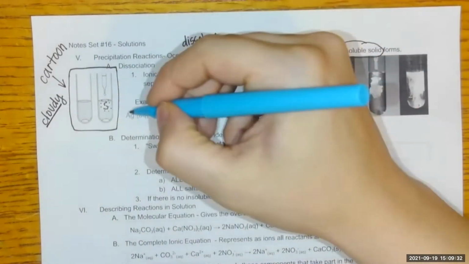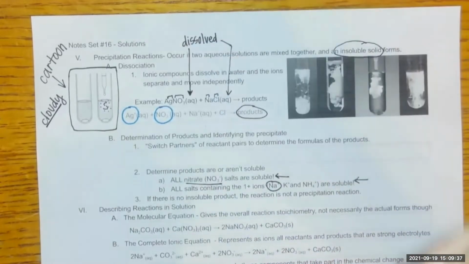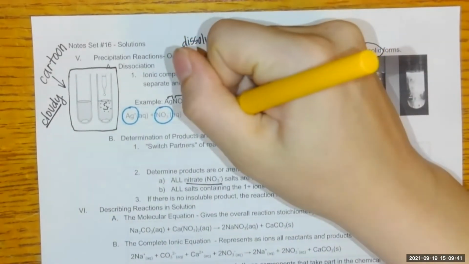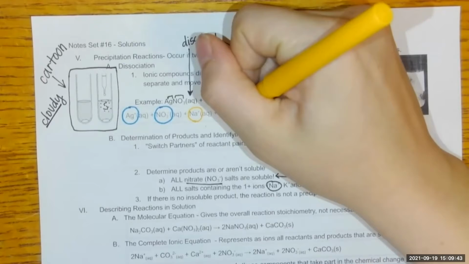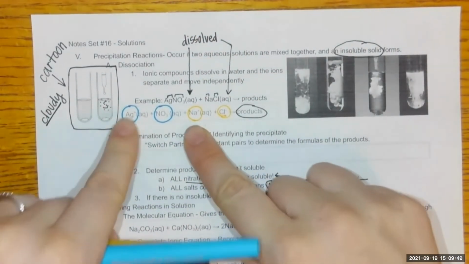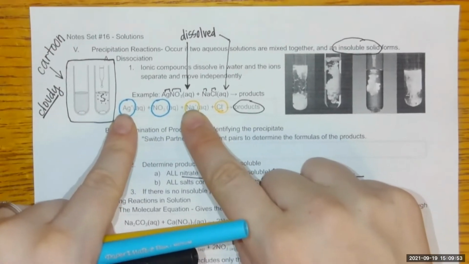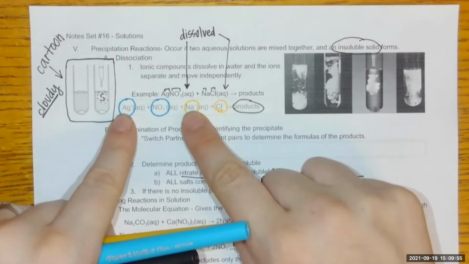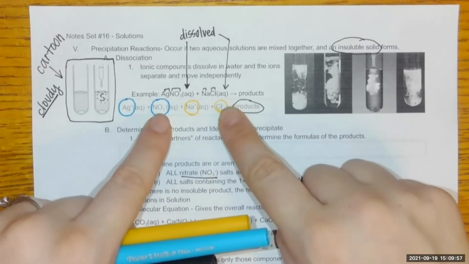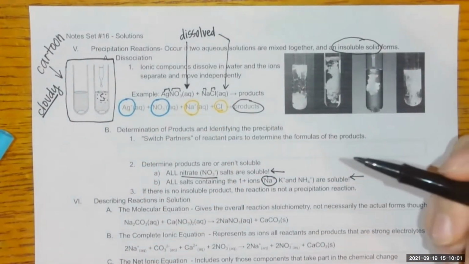AgNO3 broke up into Ag plus, NO3 minus. The NaCl broke into Na plus, Cl minus. We've got to figure out how these come together. I can't put Ag plus and Na plus together. Two positive charges? No, that's not happening. Two negative charges? No. So we have to do a swappy swap.